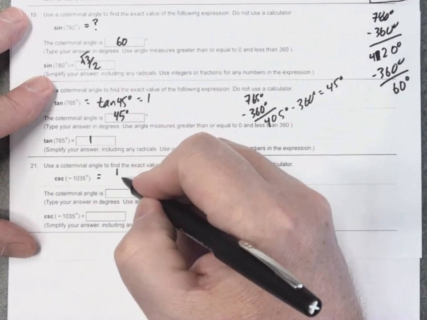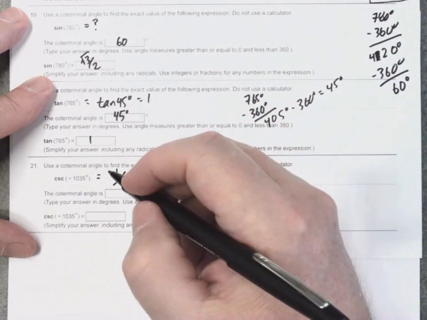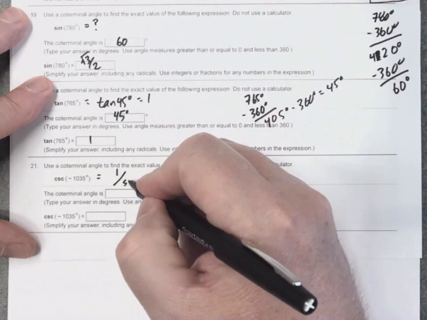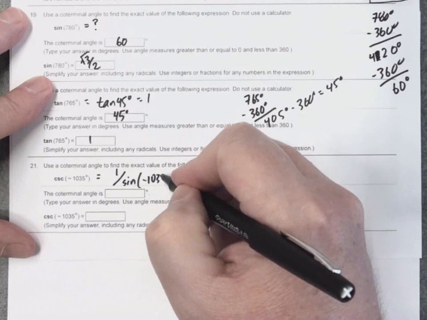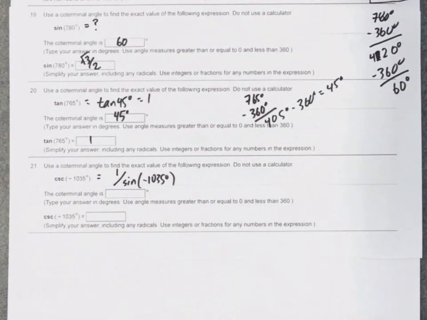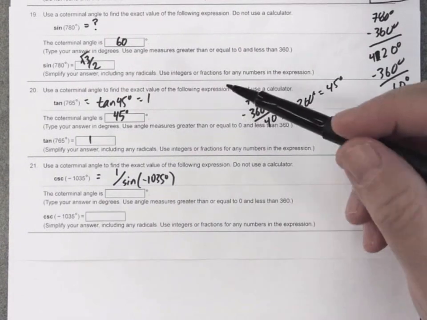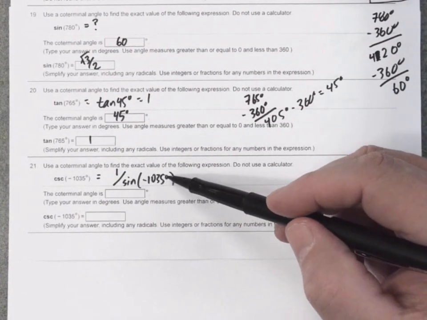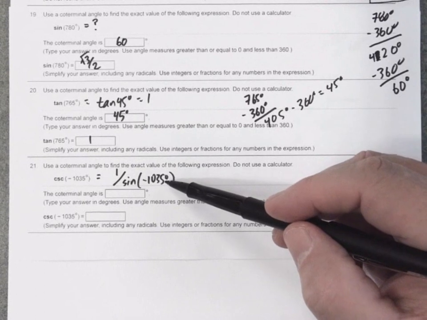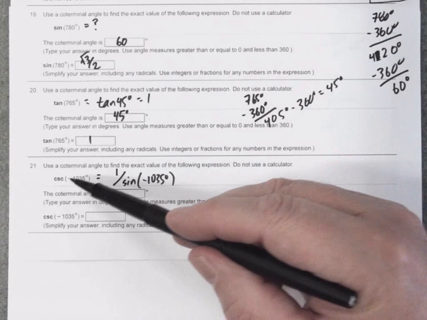What I'm going to do is say, I know that the cosecant of the negative 1035 degree angle is 1 over the sine of negative 1035 degrees. So I'm going to go off and figure out what the sine of negative 1035 degrees is. Then I'll plug that back in the bottom of the fraction.